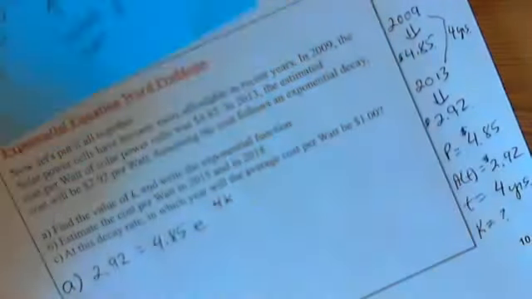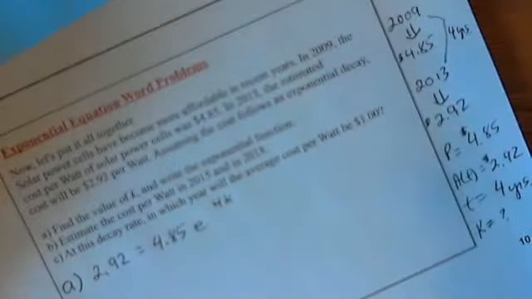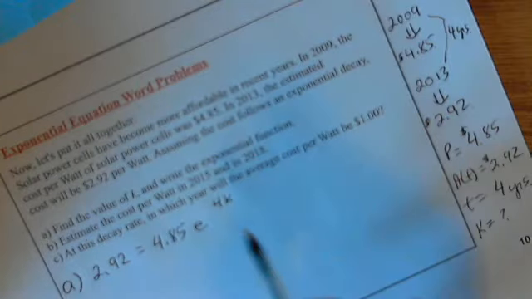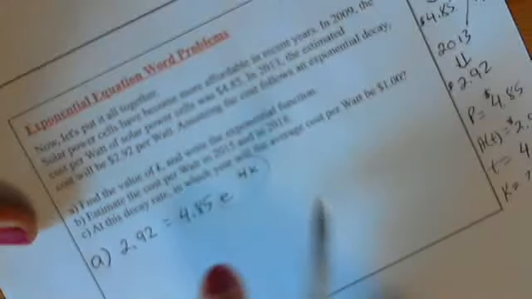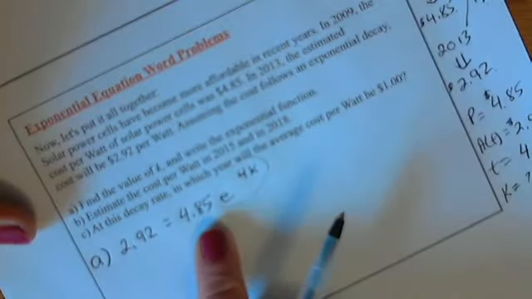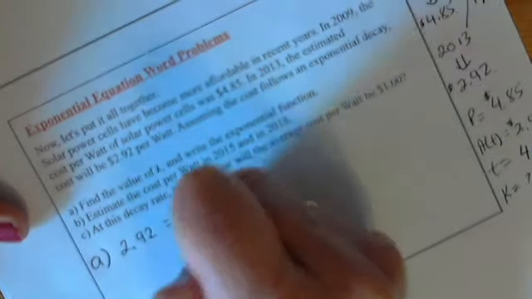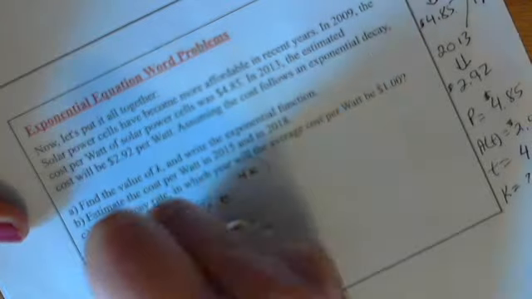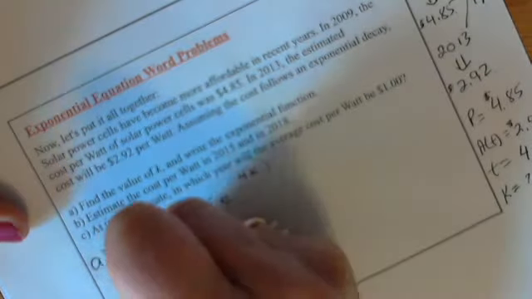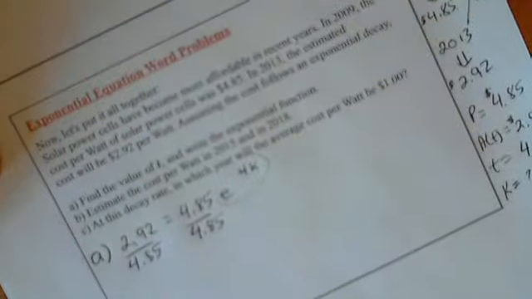I'm going to put k behind t in this case, just because we like to have the numeral in front of the variable. Alright, we have to solve for k. We can't do that until we get the exponential part of the function alone. So to do so, we have to get rid of the $4.85. It's multiplied by e to the 4k, so we undo by dividing. What we do to one side of an equation, we do to both sides.